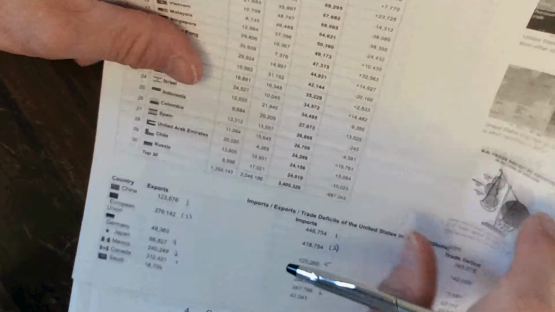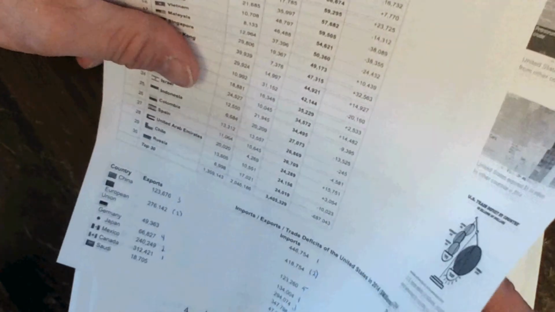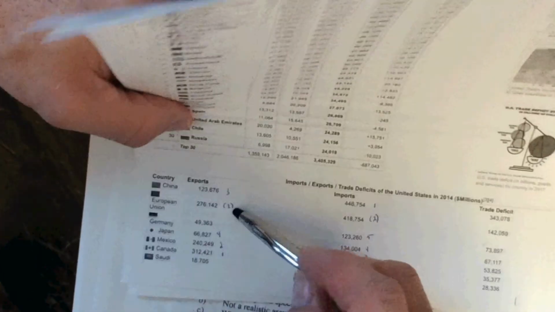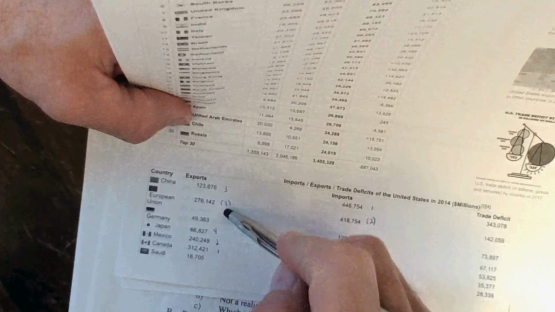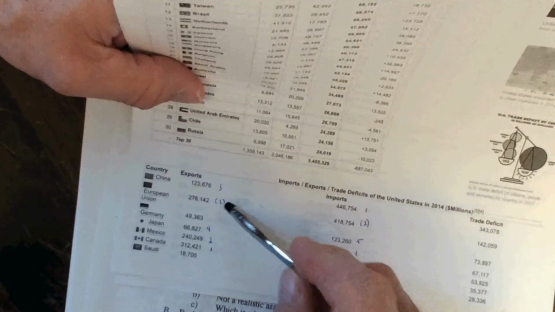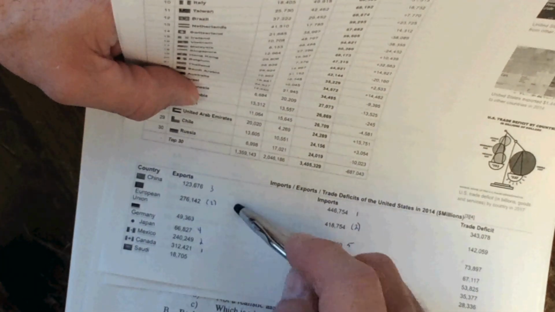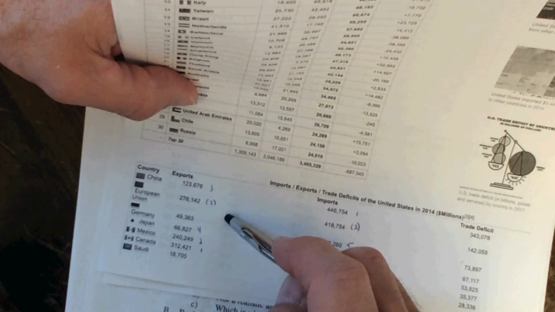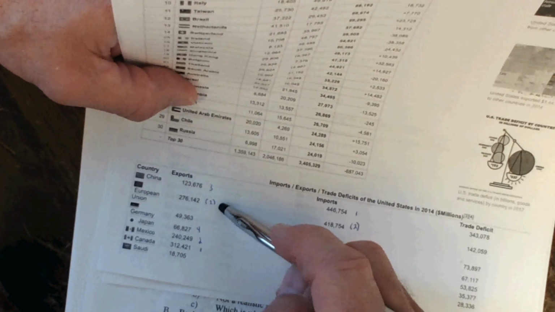These are things we make that we sell there. So they get the goods, but we get the money. And number 5 is the United Kingdom, $53 billion worth of goods. That's excluding the European Union, because it's made up of many different countries. If you include all of those countries as one entity, the European Union is the second largest entity we export goods to, $276 billion.